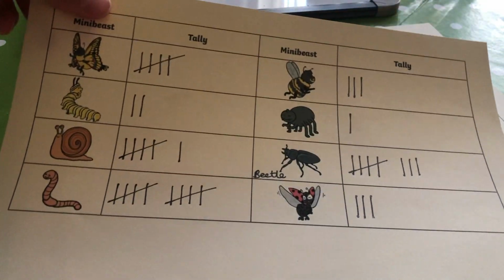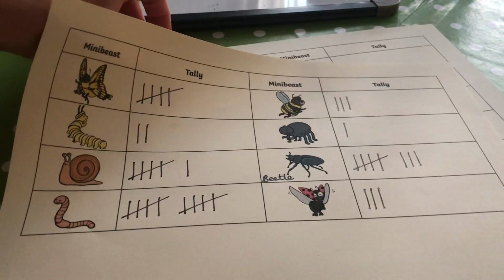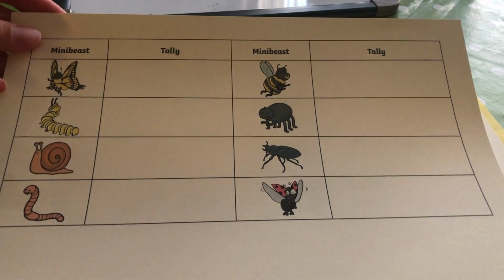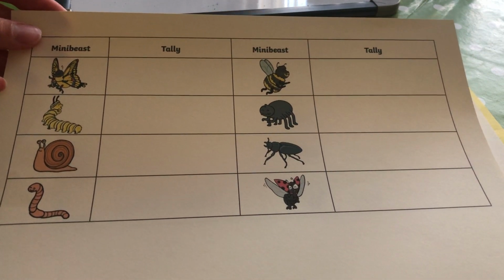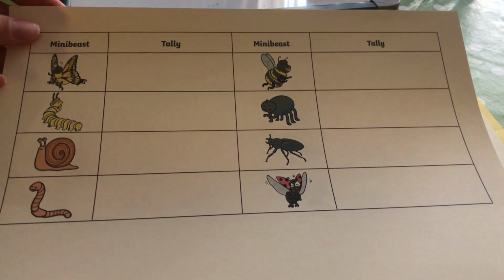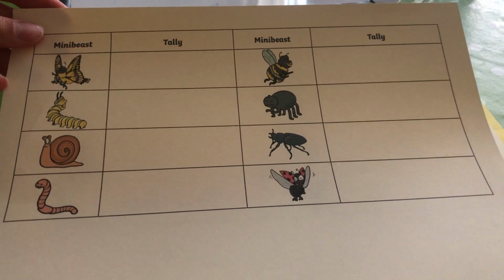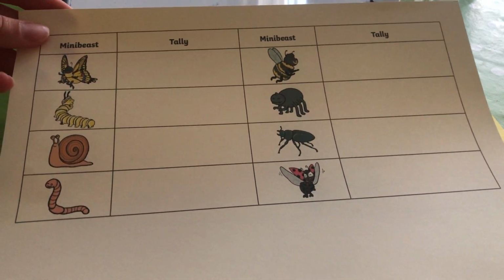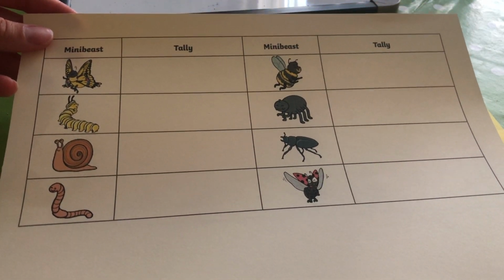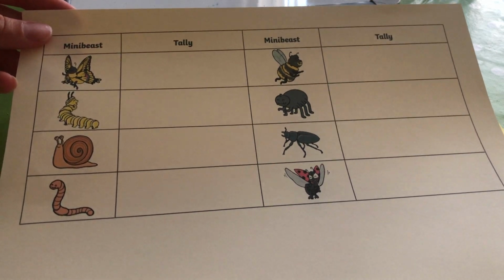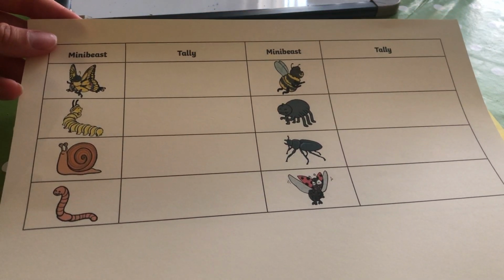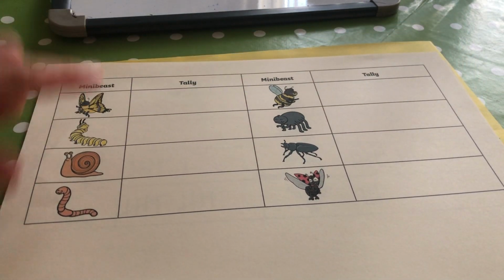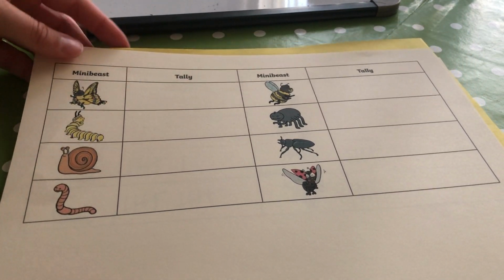Okay, so your Do It 1 is you are going to go and create your own tally chart like mine. Now, if you look in resources, you'll find a blank sheet that is ready for you to get started. However, if you decide that actually you don't really want to do mini beasts and you would prefer to count the number of different types or different coloured cars or vehicles that pass your home, or maybe you can think of a different idea for your tally chart, then you can do that too. But I chose mini beasts for my one.